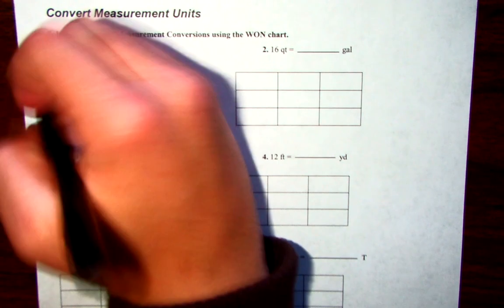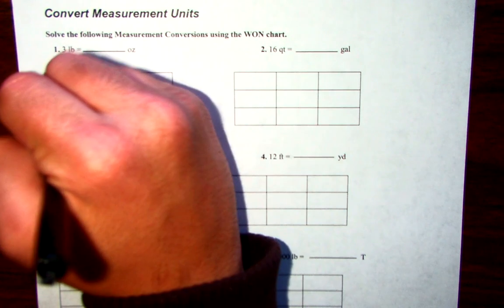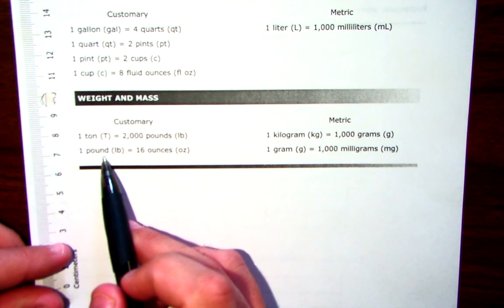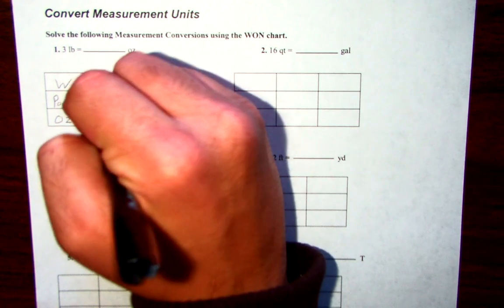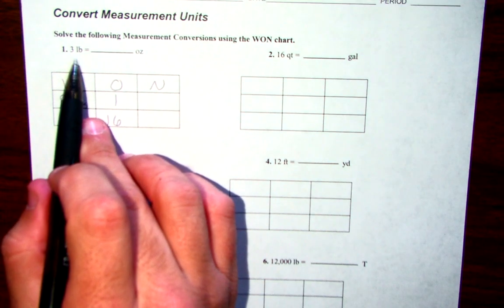I have pounds and I have ounces. Well, if we look at our star chart, 1 pound is equivalent to 16 ounces. So that is my original information. 1 pound, 16 ounces. Well, it now says you have 3 pounds.